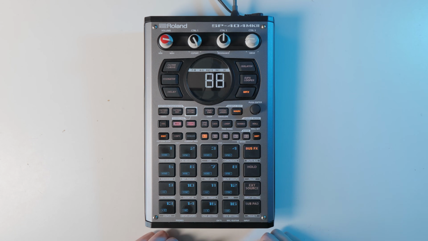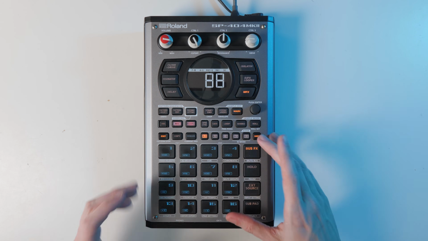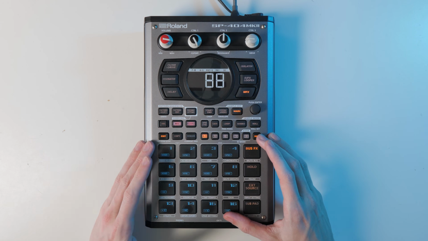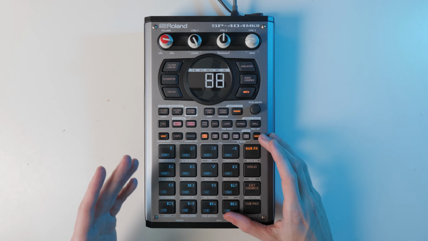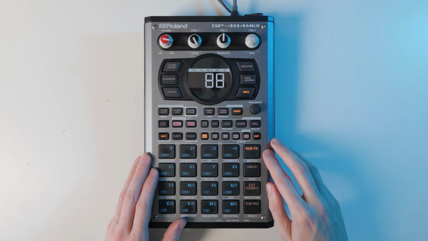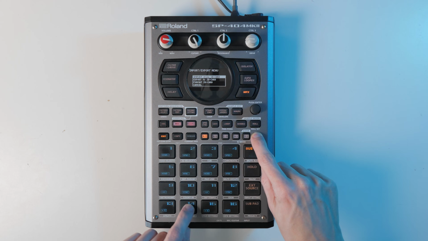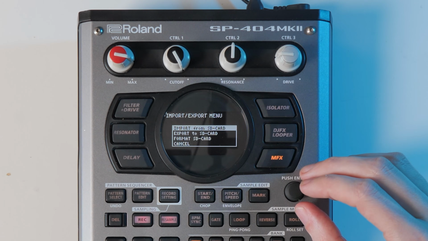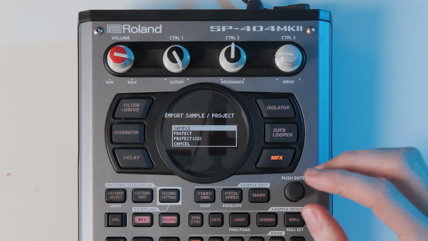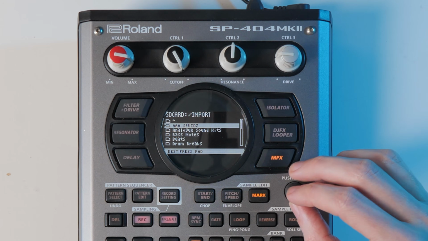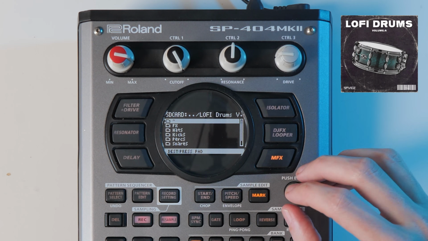Okay, this is one that came up in the comments recently and it really infuriates me as well. I think there should be an option to mute samples when you're browsing in the sample browsing area on your SD card. So if we go into Shift and Import 14, import from SD card, it's going to take a little while because this is the first load. Samples, let's go into my latest drum pack, Lo-Fi Drums Volume 6.